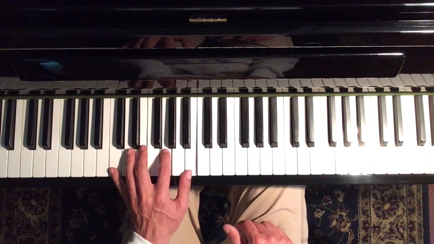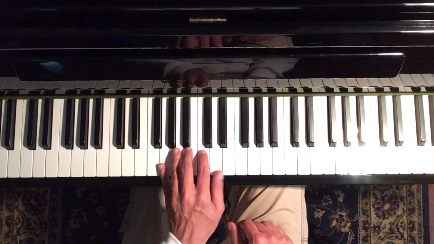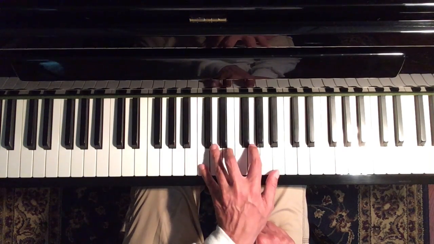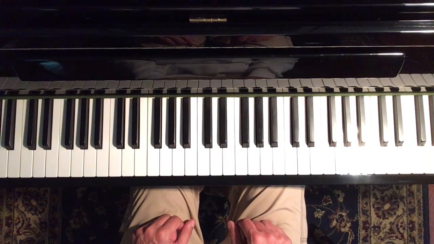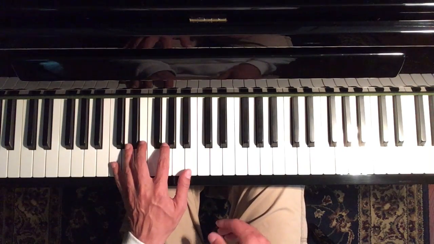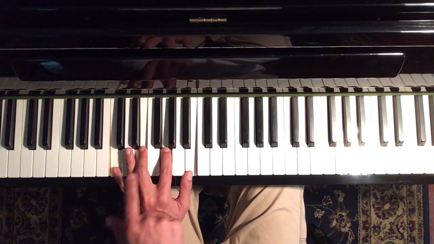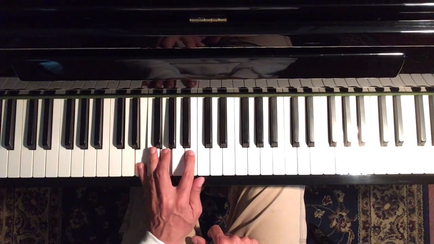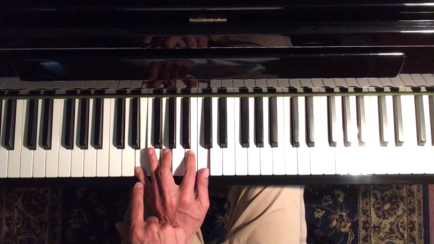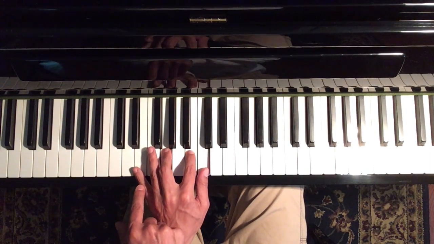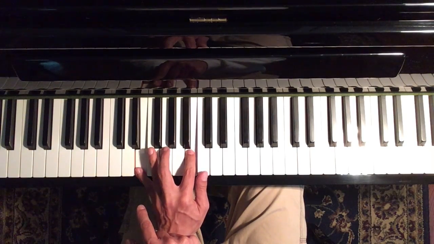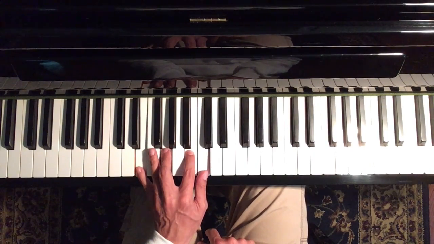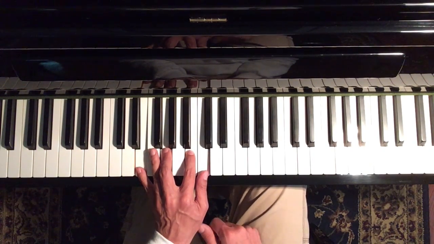So you'd have root position, first inversion, second inversion, third inversion, and back to the root position. And each has a very unique sound. Here you have the first, the third, the fifth, and the seventh. In the first inversion, you have a sixth, a fifth, and a third. As a matter of fact, the first inversion is typically referred to as a 6-5-3.